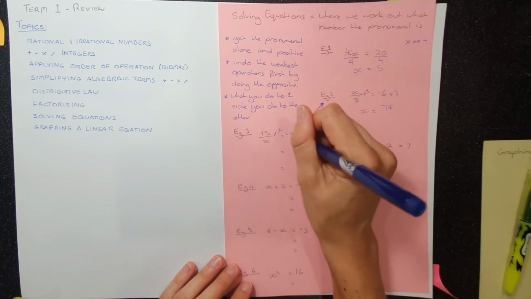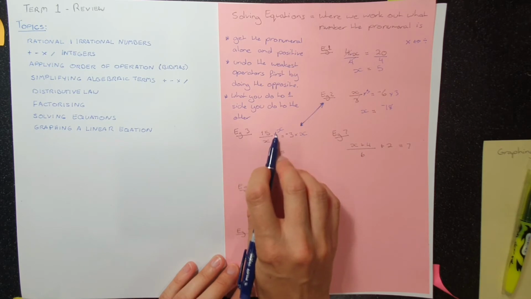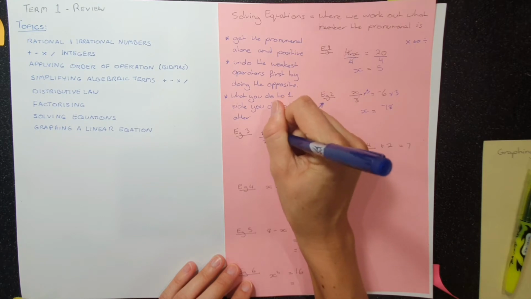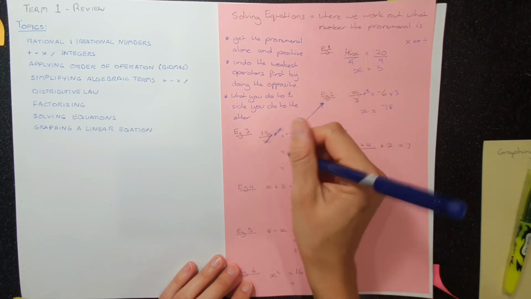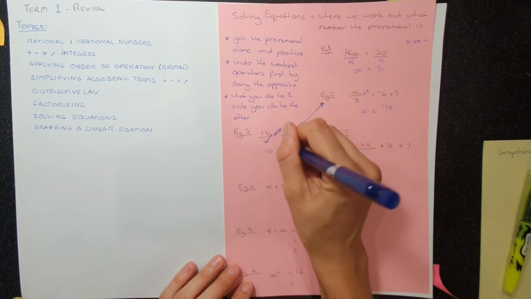And what I do to one side, I have to do to the other. If I get 15 and I divide it by x and I times by x, divide x and times x are opposites, so they cancel each other out. I'm left with 15 on this side and -3 times x on this side.